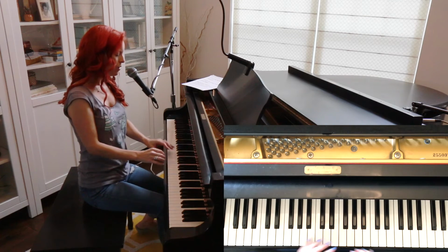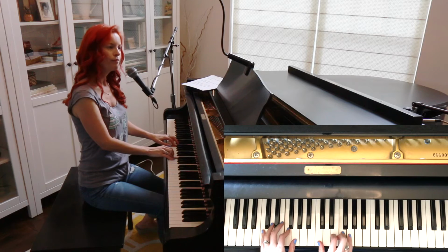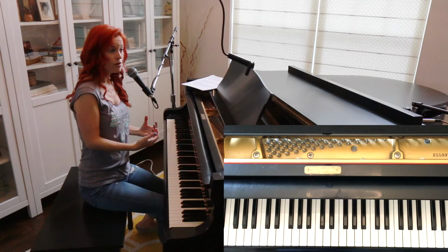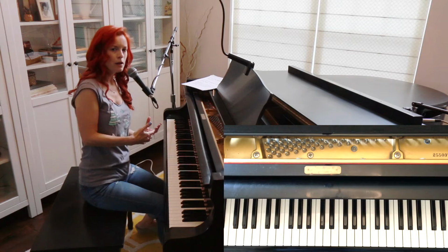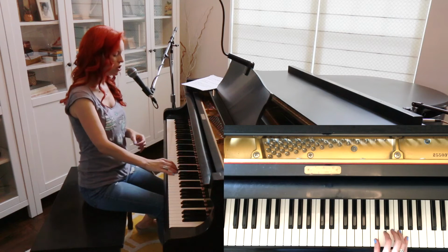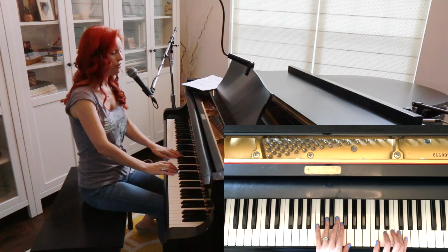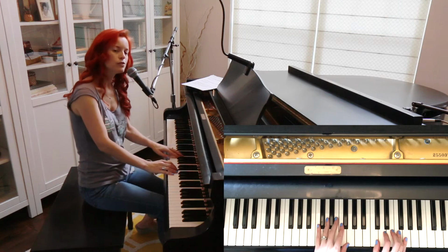But I do want to point out where this came from. It came from not only gospel and church music, but way back before that, in Western music. It's very common to have these chords in classical music. So like Mozart.